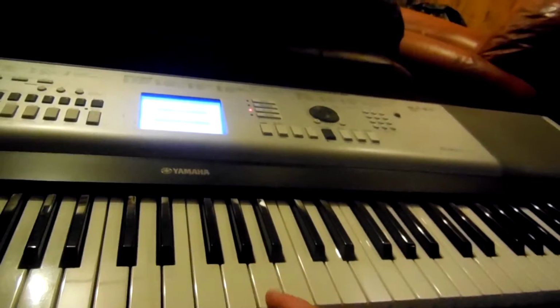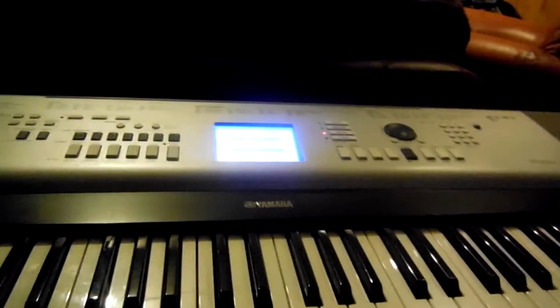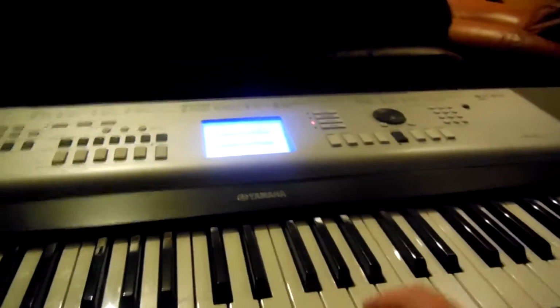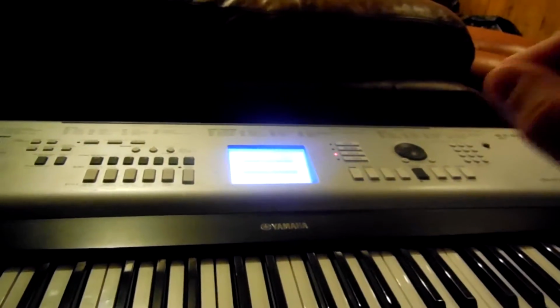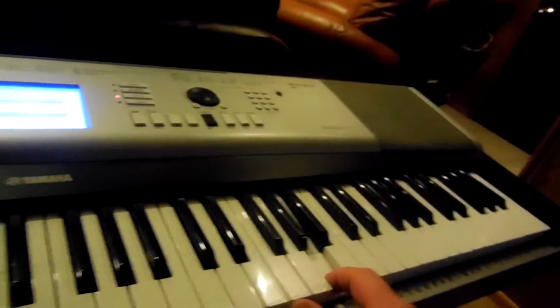You'd have this note vibrating on the guitar, or on the piano where the hammer hits the string, producing a sine wave, and this note up here is producing a sine wave that's going twice as fast.